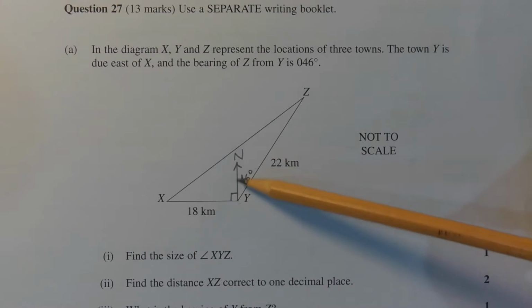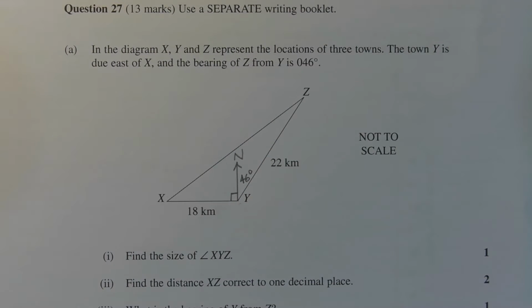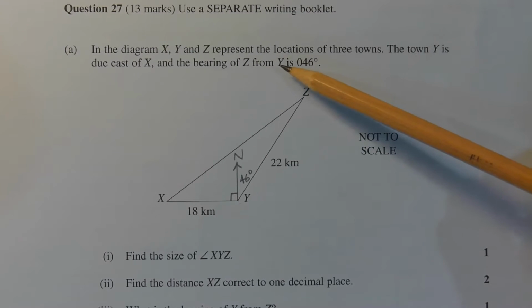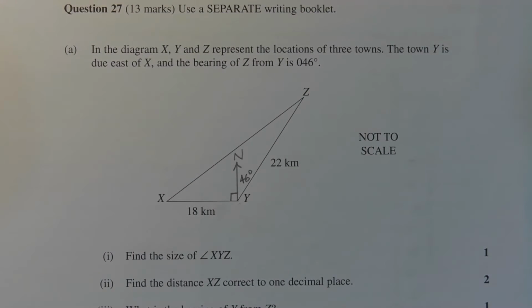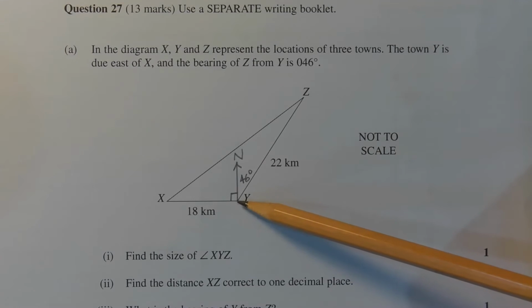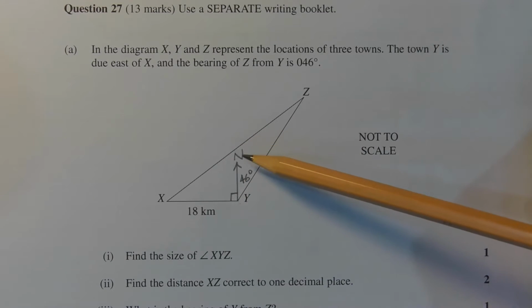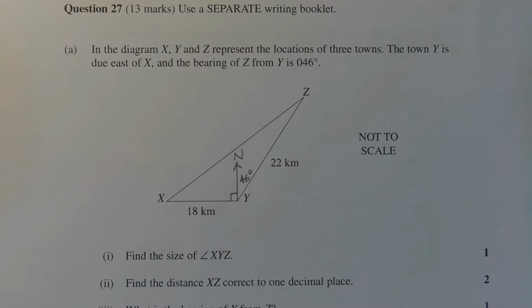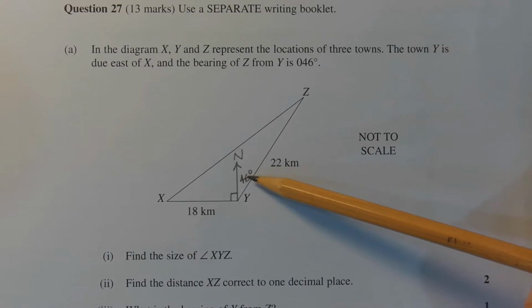Firstly, draw a north-south axis from town Y to act as our reference line. Now it's given that the bearing of town Z from town Y is 046 degrees. That means if we're standing in town Y, pointing north, we need to turn 46 degrees in order to point to town Z. So this angle here is 46 degrees.